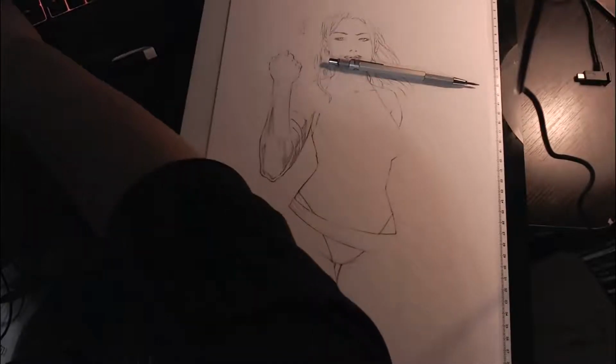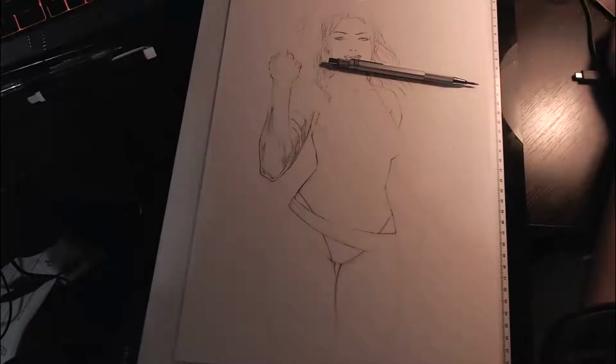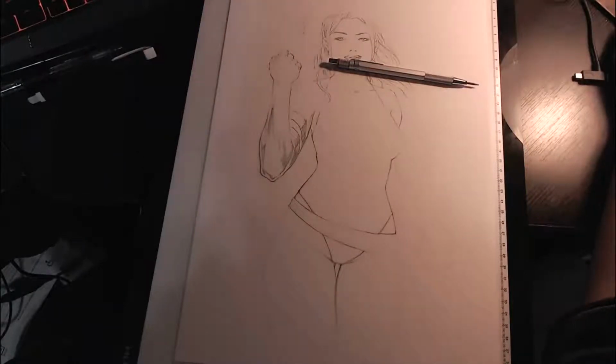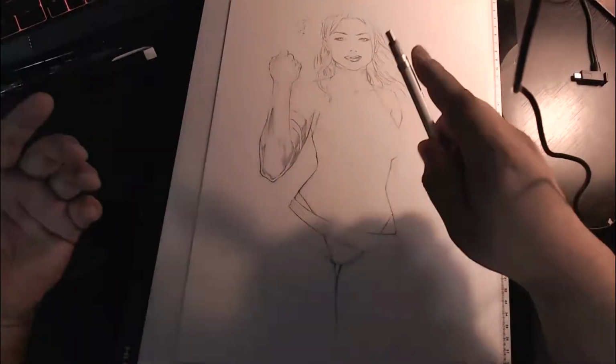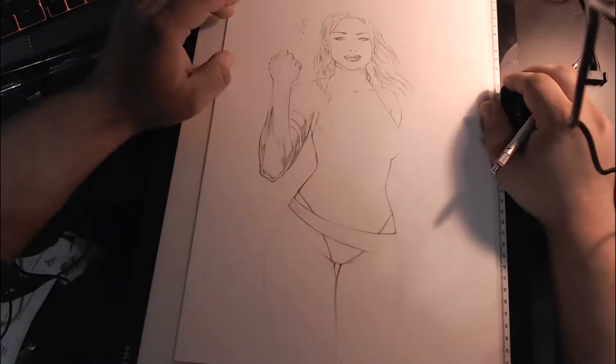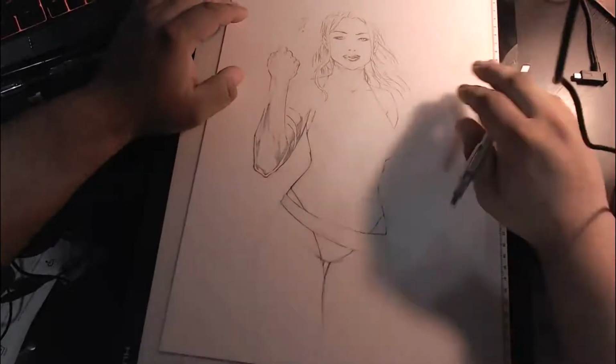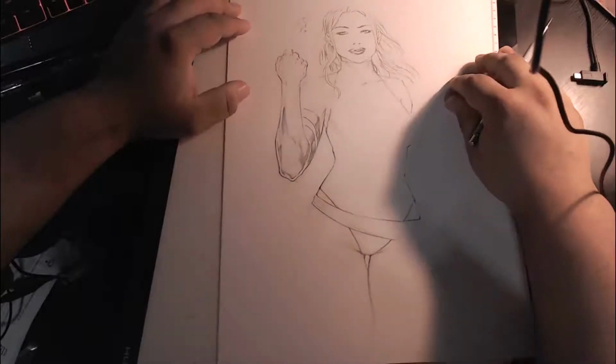Oh, Jesus, the camera looks super dark. That's better. Okay, sweet. So, how do I sound now to you? Can you hear me all right? Or is it way too freaking loud? Perfect. Okay.